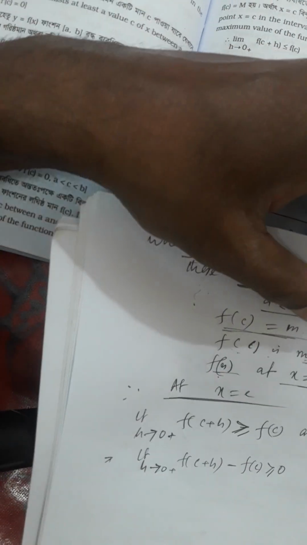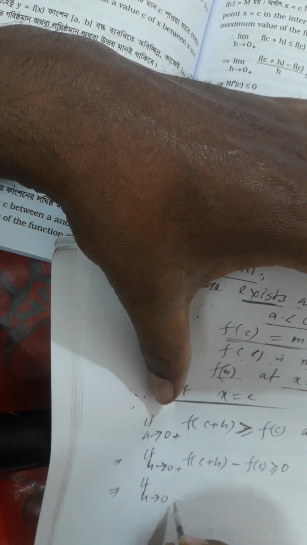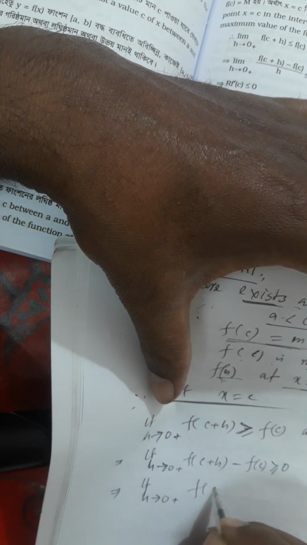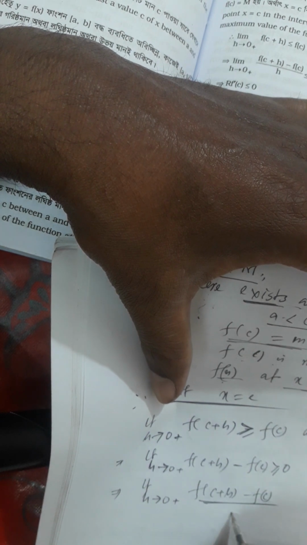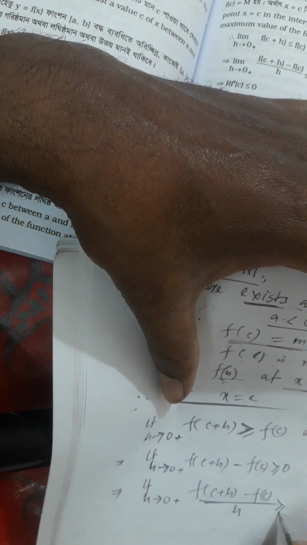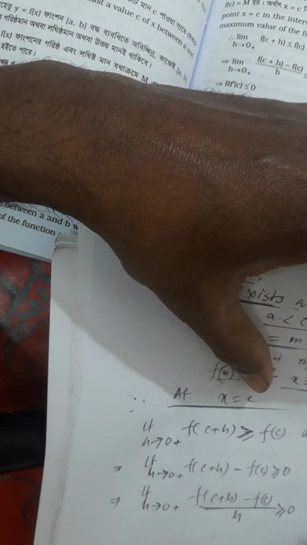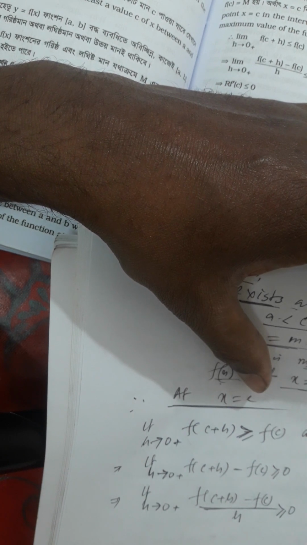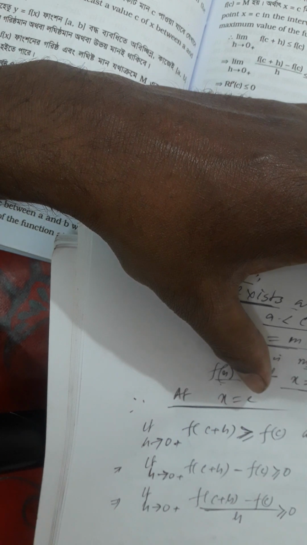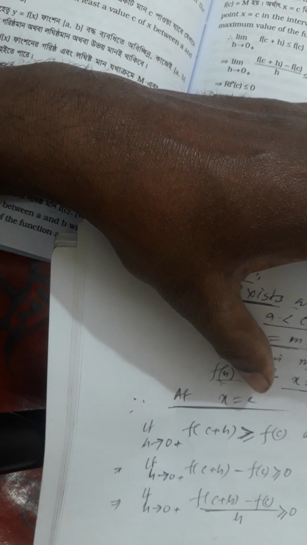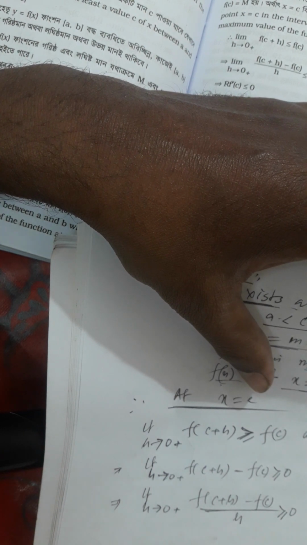Well, that is why limit h tends to 0 plus, f of c plus h minus f of c divided by positive h is greater than or equal to 0 automatically, right, and limit h tends to 0 minus, f of c plus h minus f of c divided by h, h being negative, the sign changes.